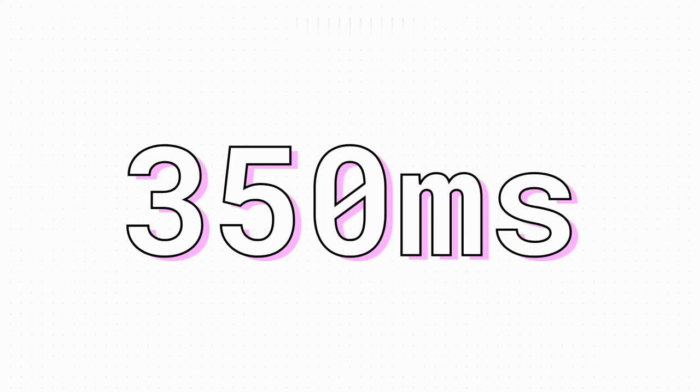Check out this number, 350 milliseconds. That's not just theoretical, that's a typical real-world round-trip time for a user in, say, London, trying to grab some data from an API that's only hosted in the US. We're talking over a third of a second for just one network request. And when your app is making dozens of those, it adds up fast.